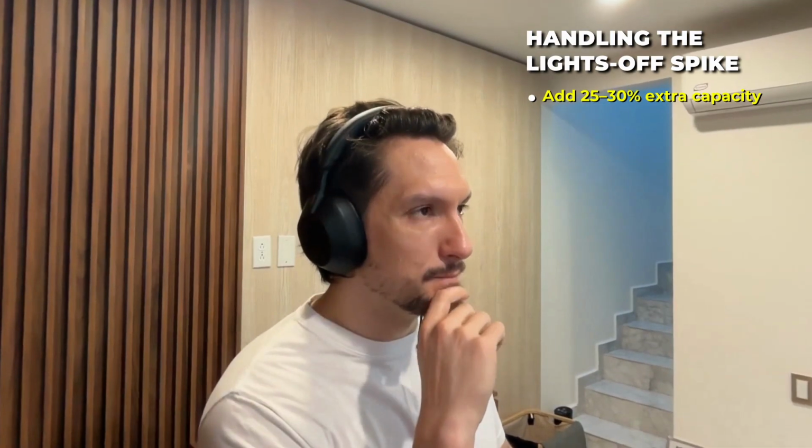So Elliot, how much extra capacity do we typically calculate when we're trying to calculate the extra capacity needed when the lights go off? Yeah, the standard in the industry is 25 to 30%, and that works well. Are there any other ways that we can mitigate the increase in demand when the lights go off?